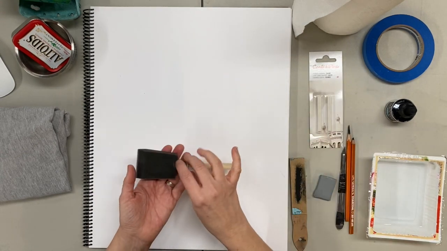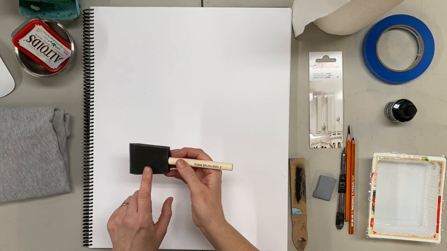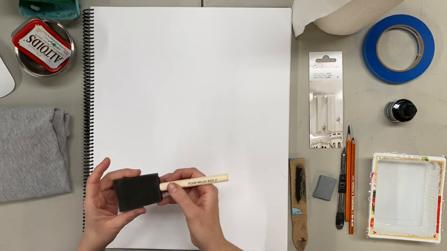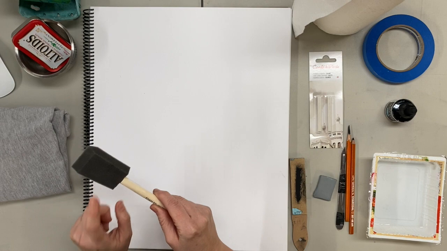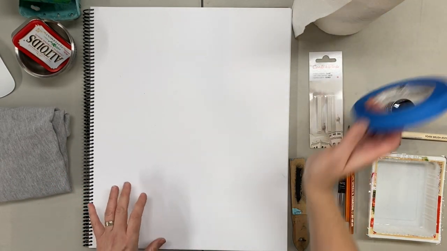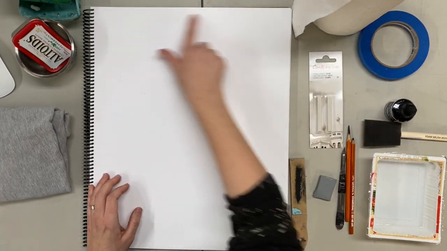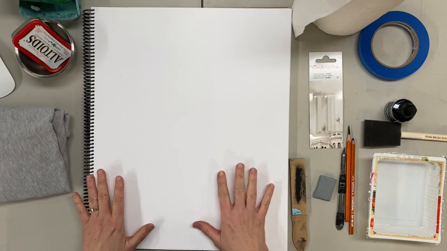In our kit, we have our foam brush. This is what we're going to be using to create an even surface. I don't recommend using your bamboo brush for this, but just any cheap flat brush will work. When it comes to prepping our paper before we lay our ink on, we're going to use our masking tape. We'll create a border, and if you want to use your ruler to make a perfect border, you can use that.